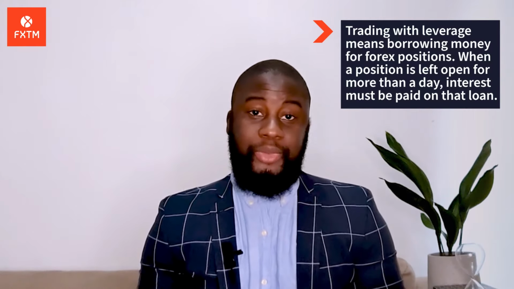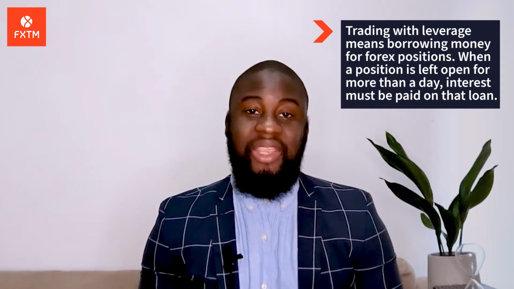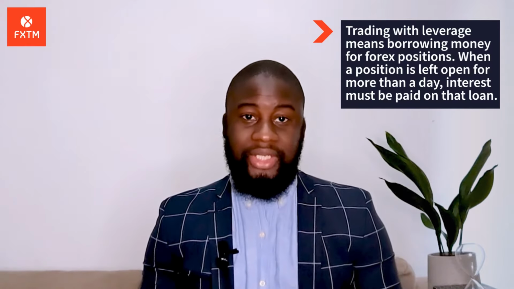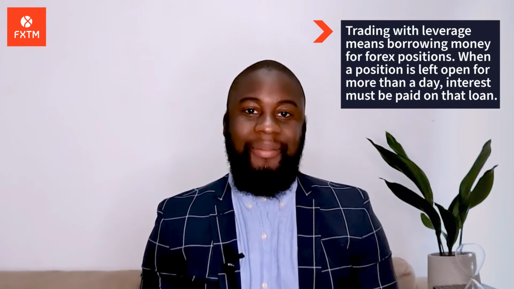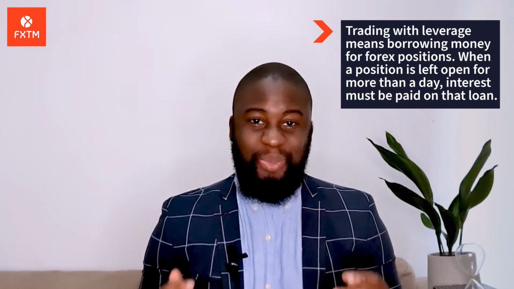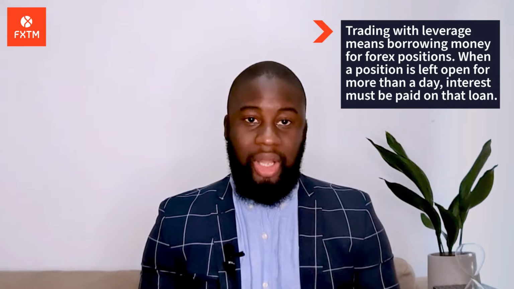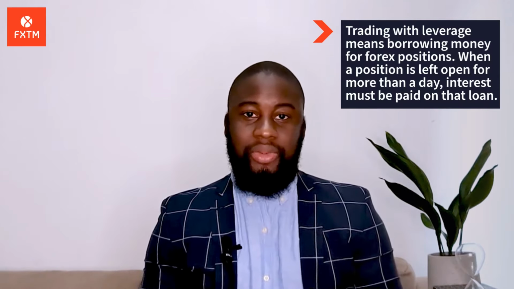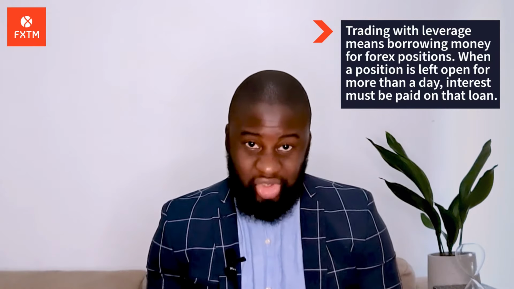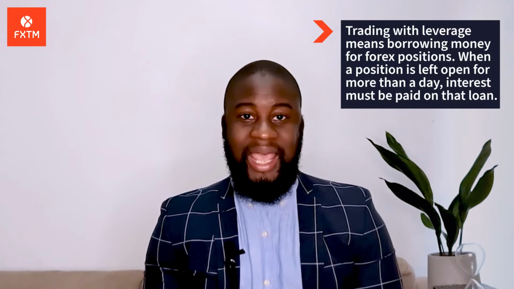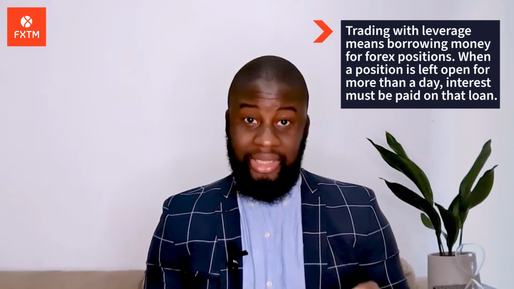To understand how swaps work, you need to understand what leverage is. Leverage is offered by brokers to maximize traders' buying power by giving them the ability to deposit a small amount of funds and trade larger volumes. So when trading using leverage, it's basically a loan from the broker. A trader receives interest on the currency that was bought and pays interest on the currency that was sold.